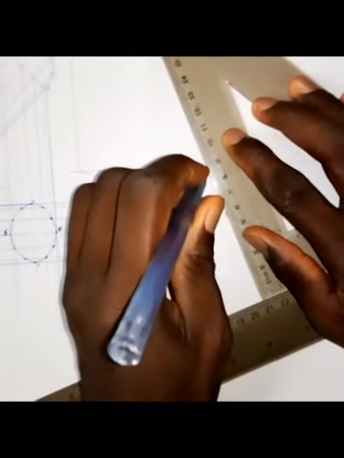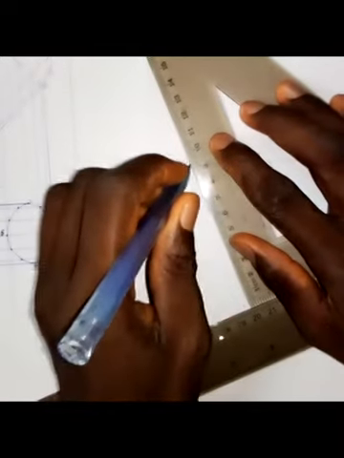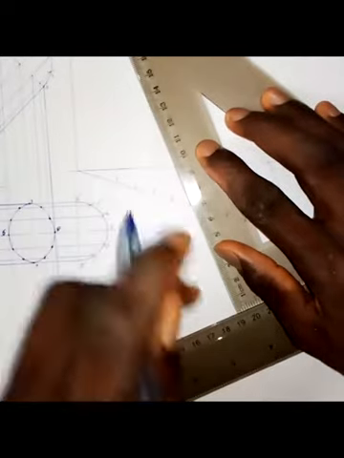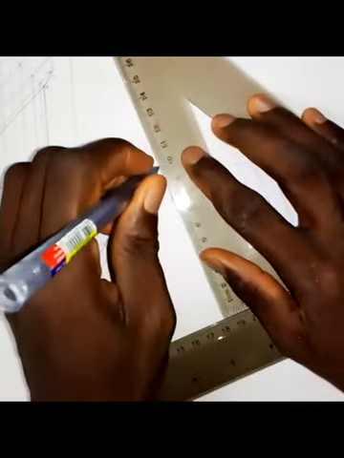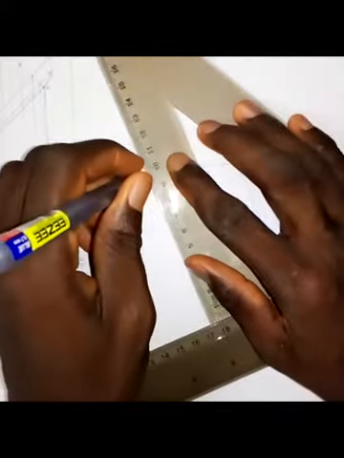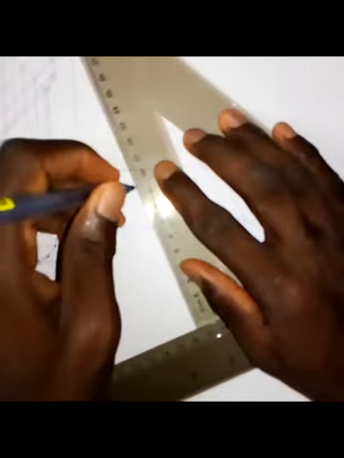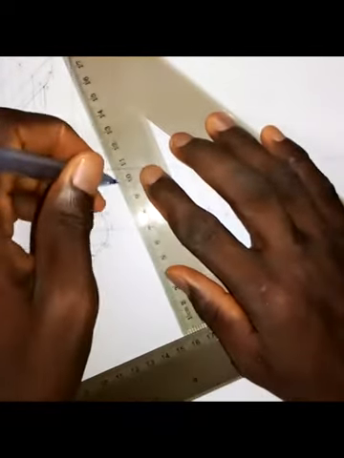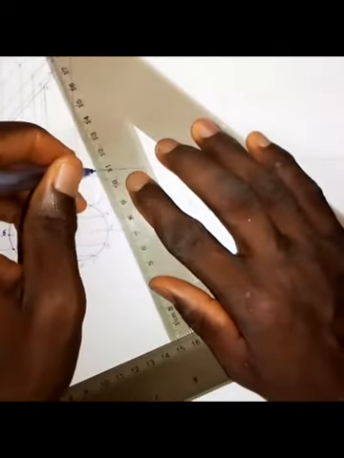Next point, draw a line. Next point, draw a line. Next point, draw a line, and then the next point, which is the last one, I draw a line.